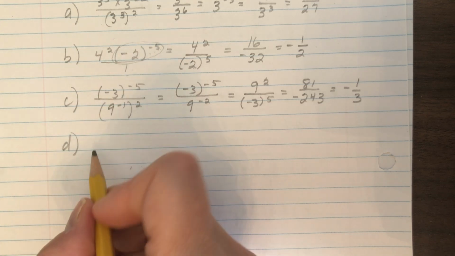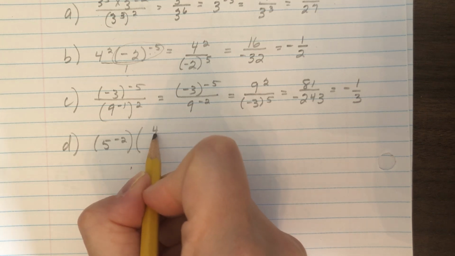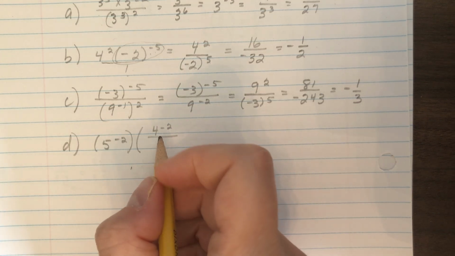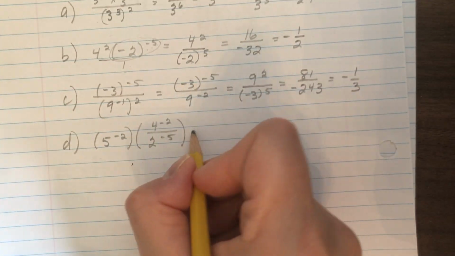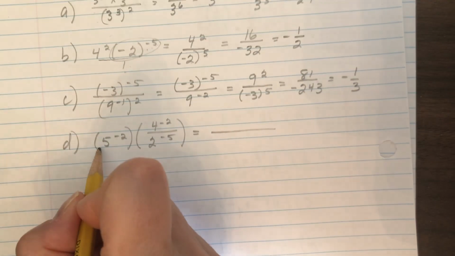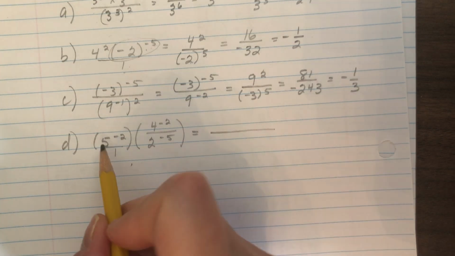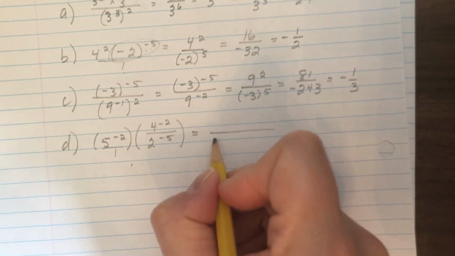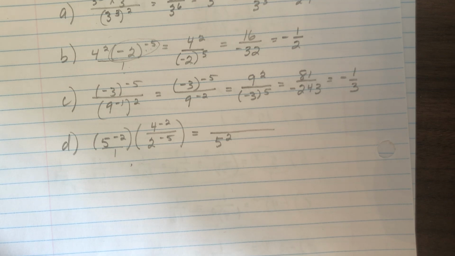And then the last one, I have 5 to the exponent -2 multiplied by 4 to the exponent -2 over 2 to the exponent -5. So you can write your answer as one big fraction. Just take note that all the powers have negative exponents, so you have to change their positions in this big fraction. So 5 to the exponent -2, when you take its reciprocal, will end up in the denominator, and then you change the exponent from a -2 to a +2.